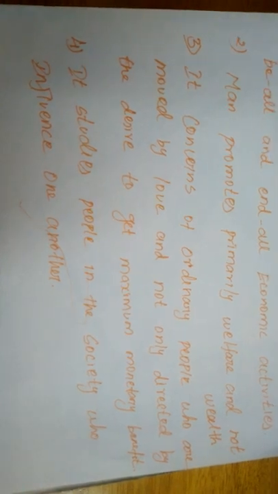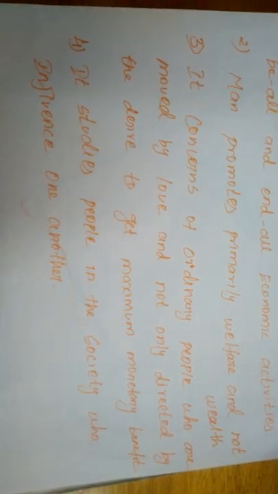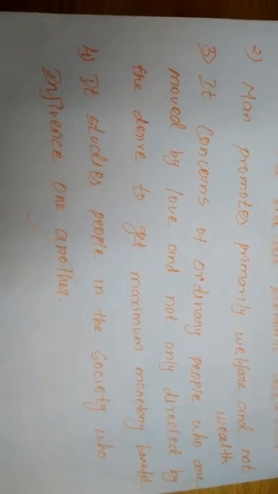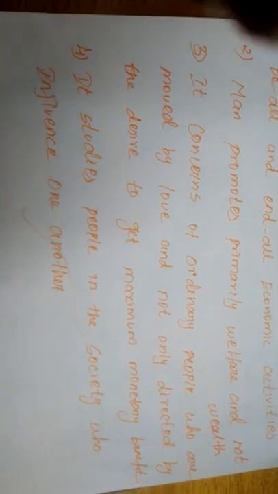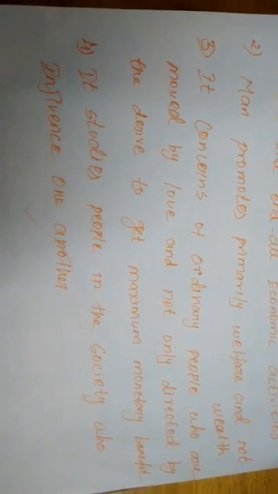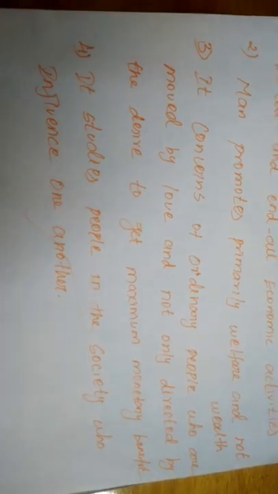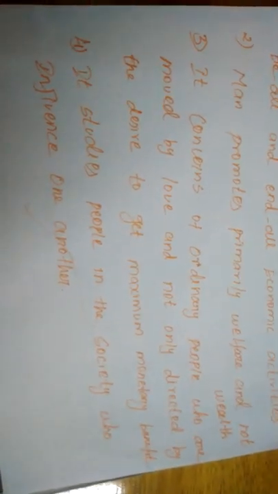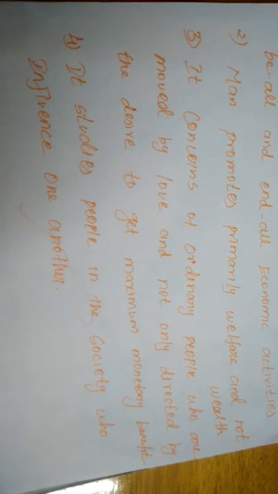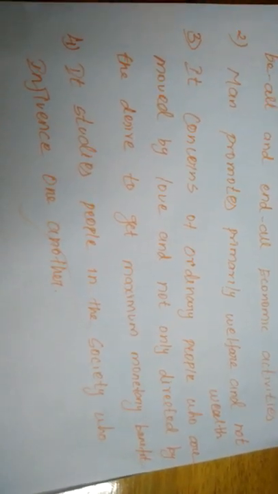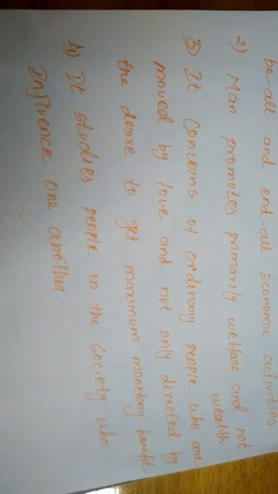The welfare definition is concerned only with people who are moved by love and not merely guided to get the maximum monetary benefit. That means some people are always doing economic activity not for money or earning profit.